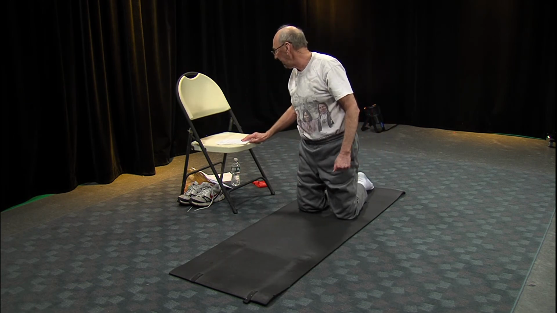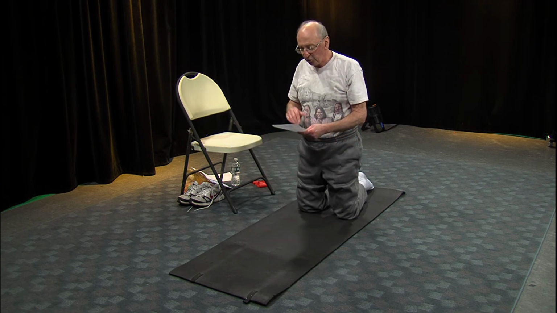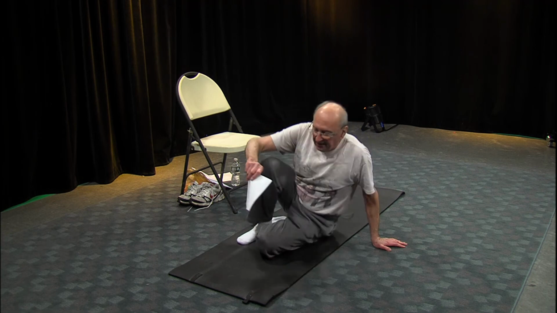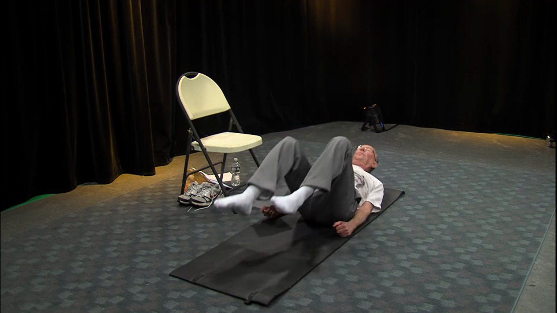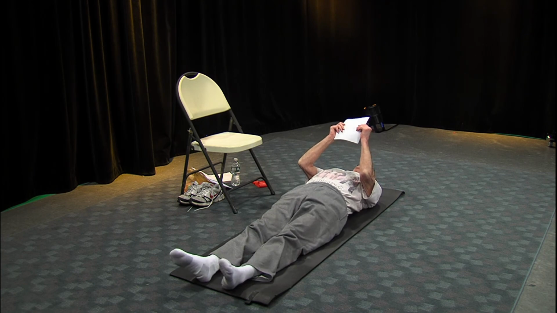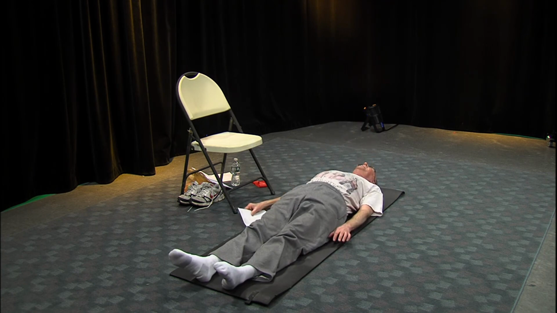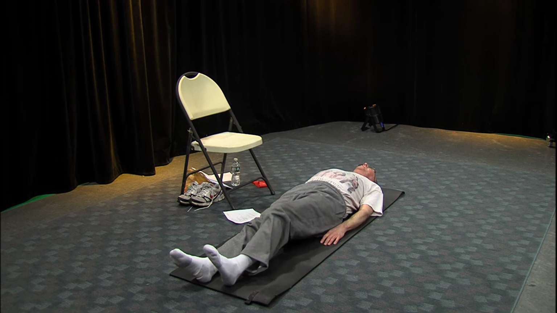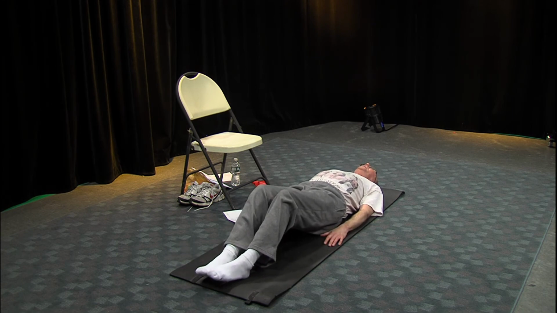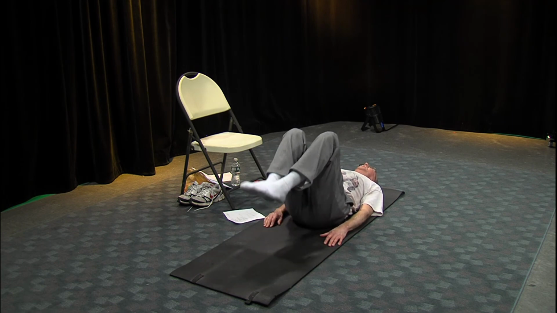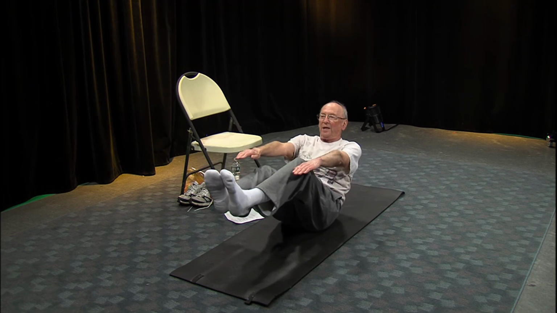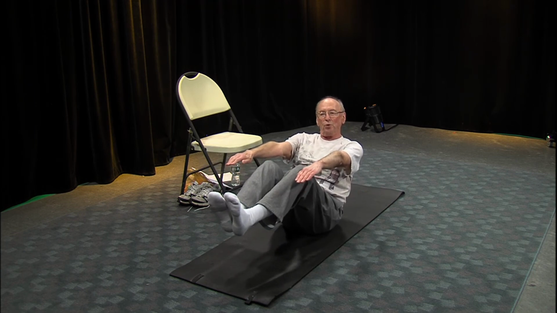Okay, now let's do some supine now. Well, let's get on our back. Boy, I may like this, I don't mind the back at all. So, first of all, one that I love to do, because I like to challenge everybody, get the legs in the air, arms in the air, and this is called the boat pose.